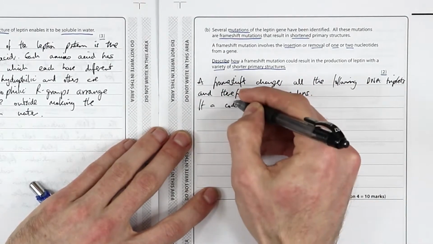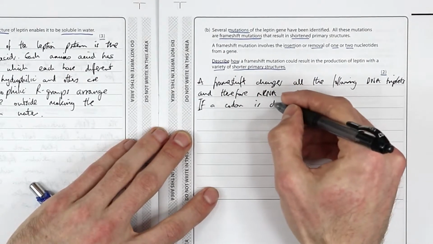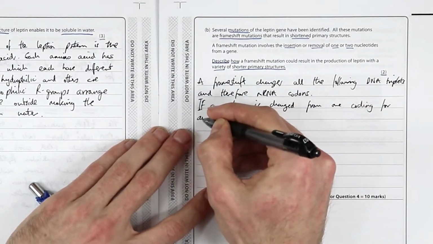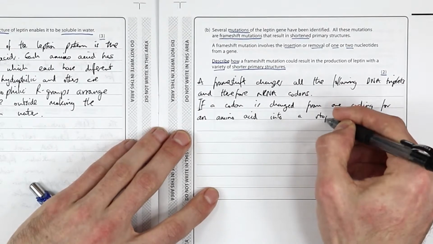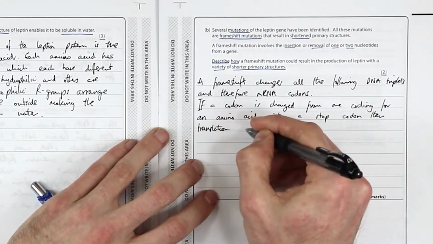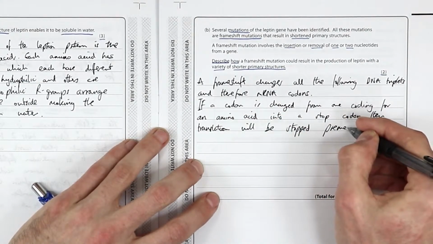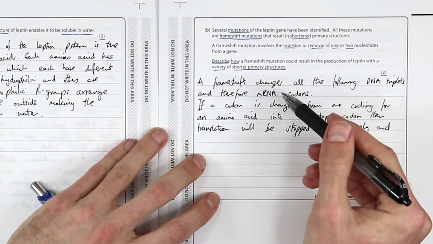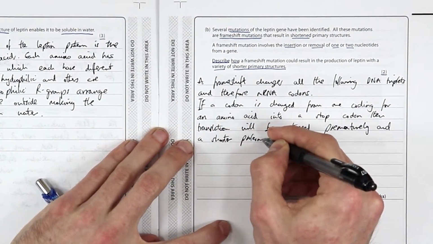If a codon is changed from one coding for an amino acid into a stop codon, then translation will be stopped prematurely. And a shorter protein will be made.